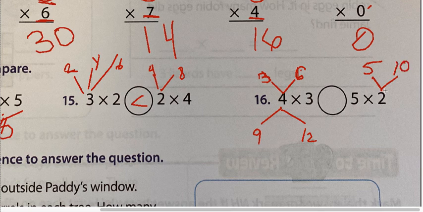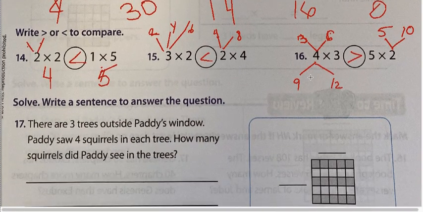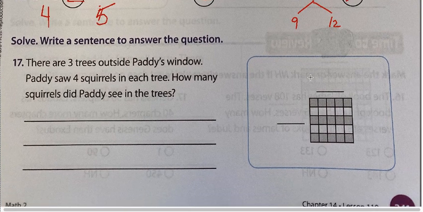So which one is more? 4 times 3 or 5 times 2? 4 times 3 is more than 5 times 2. Very good. I think you're getting it. You're getting better. Now let's write a sentence to answer the question.